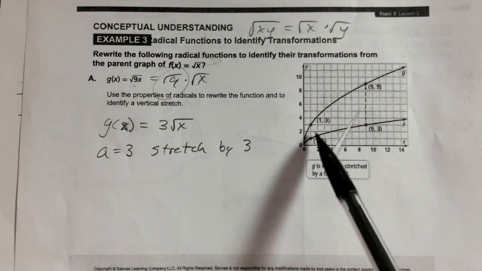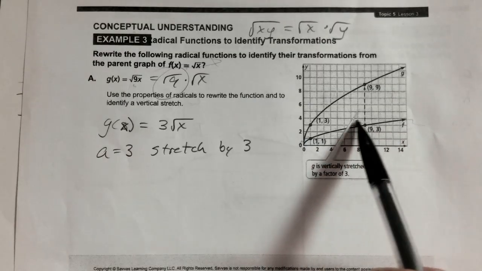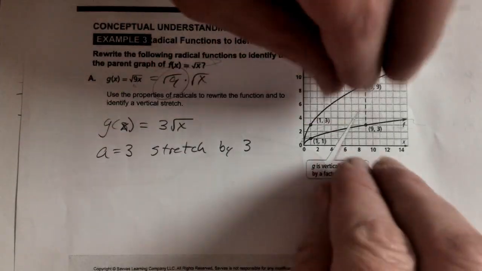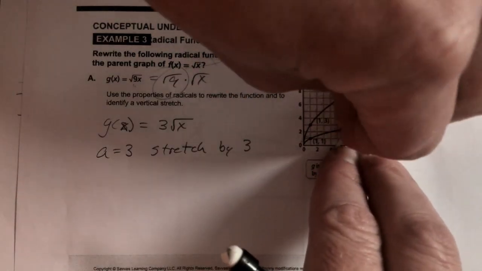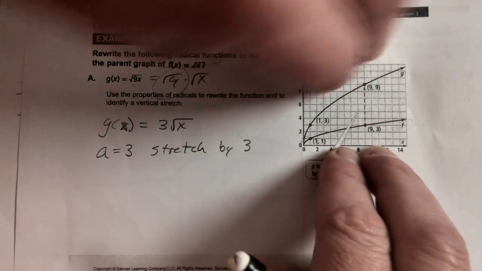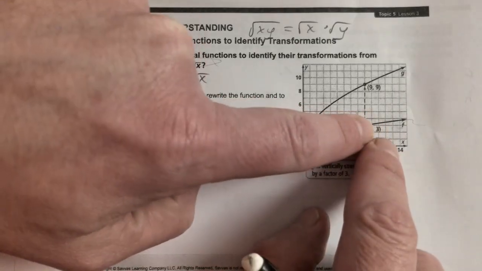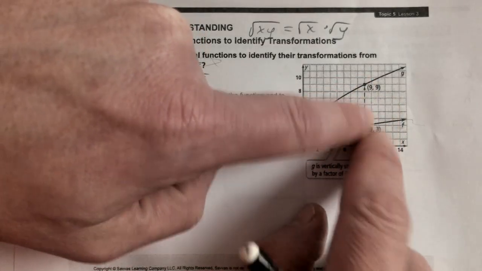And take a look here. There's the parent. And when we stretch it by a factor of 3, think about it taking the x-axis and pulling all of these up. So all the y values get multiplied by 3. All of the y values get multiplied by 3. Okay?